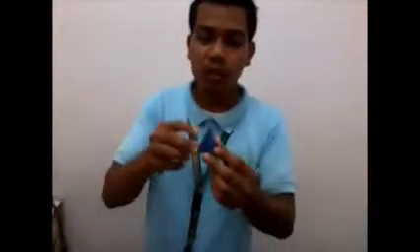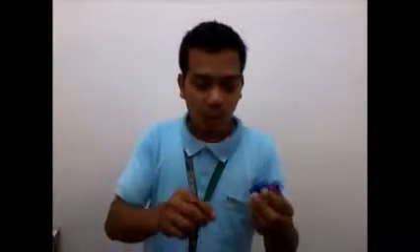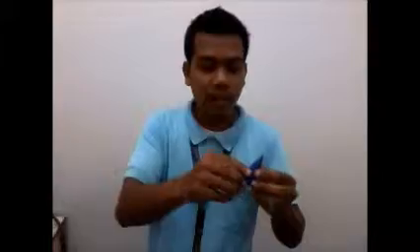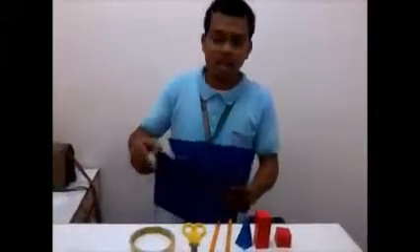Now this is the square pyramid. So to have uniformity of the pieces, you have to decide the dimensions of this solid figure. I use 1 by 1 inches for the base, and 2.5 inches for the height.